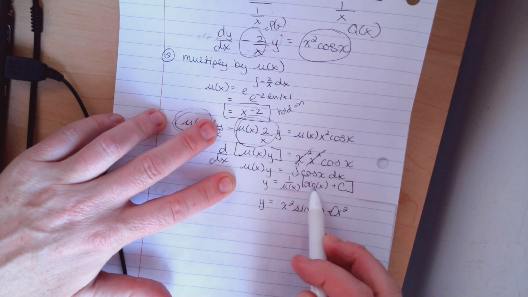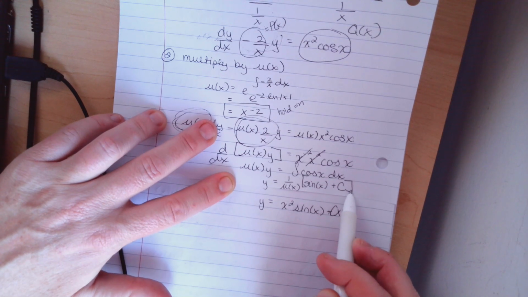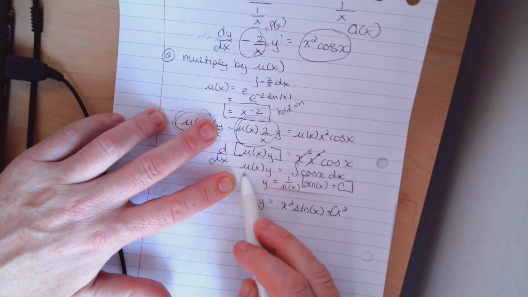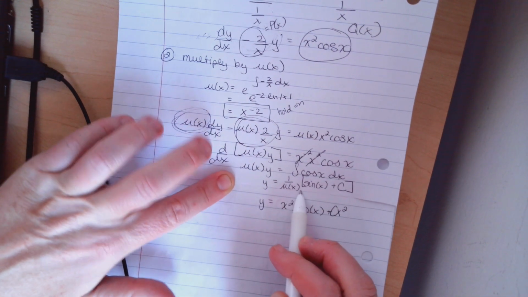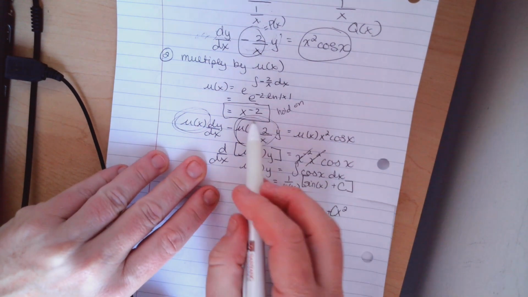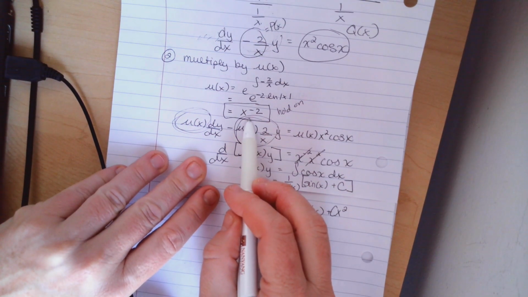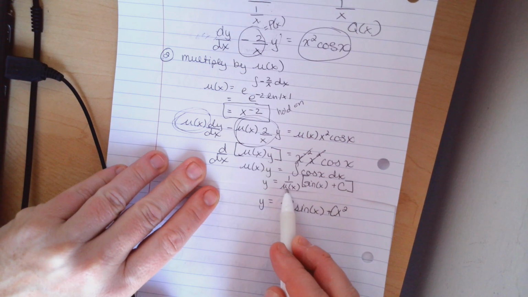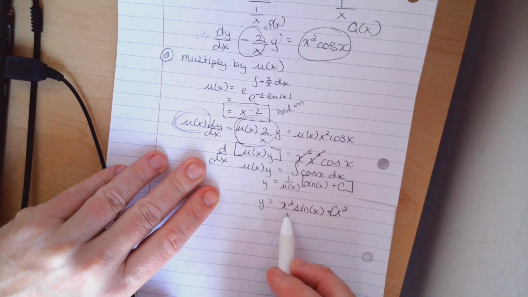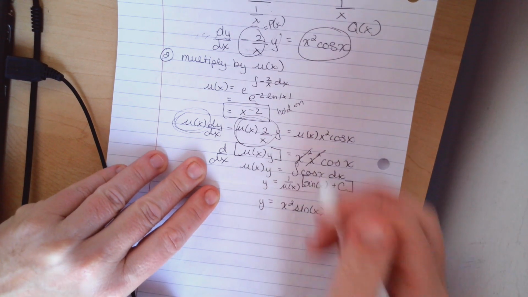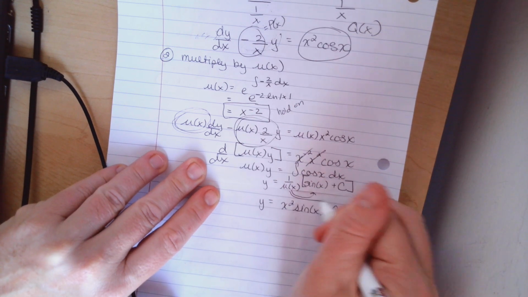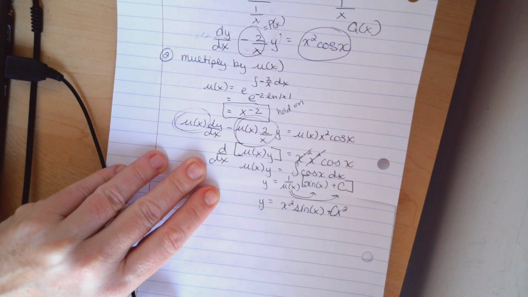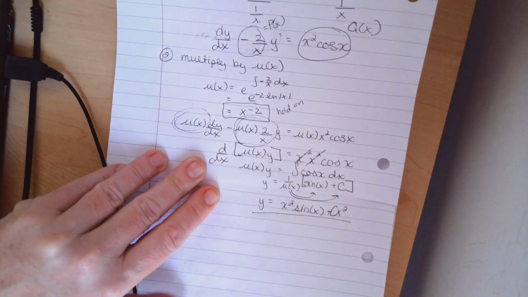Integral of cosine x is sine x plus c. Then I divided by u(x). What was u(x)? Right up here, x to the negative 2. If I divide by x to the negative 2, it just becomes x squared. And I have to distribute that to both of these. Okay, and so we found the solution.